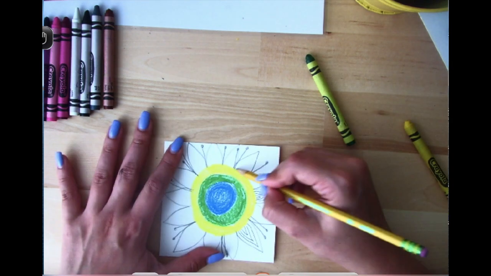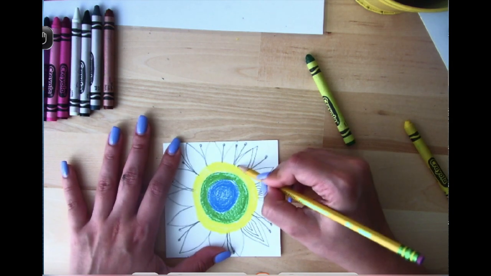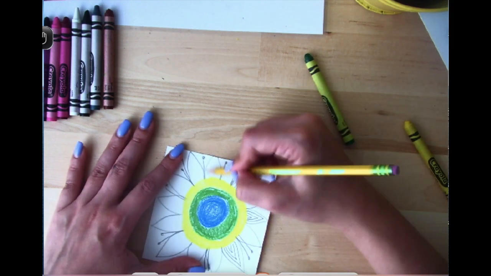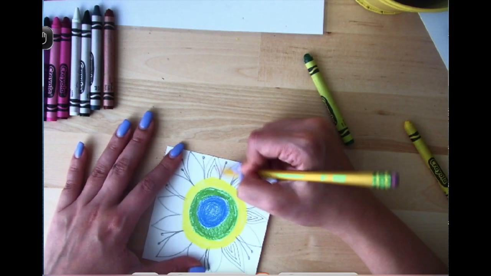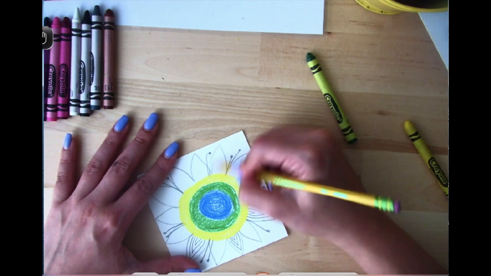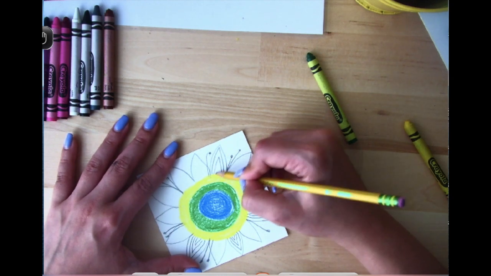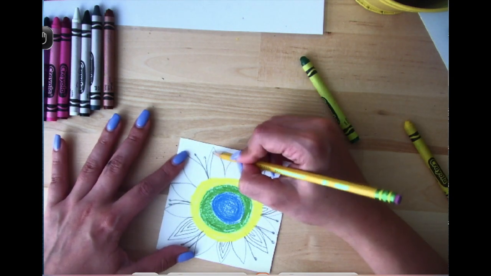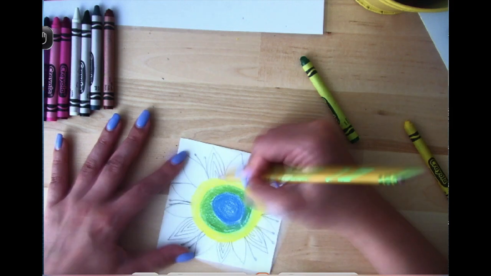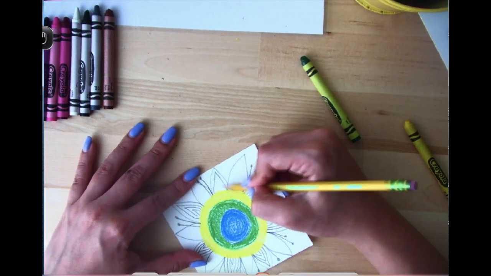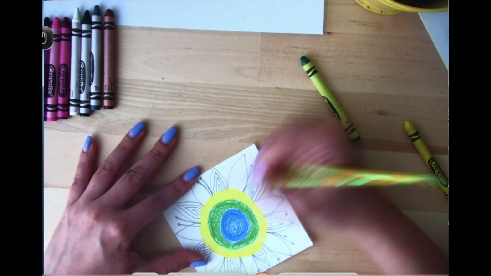The more details you add to your drawing, the more interesting it's going to look. So we want to add different kinds of patterns. Maybe you want to do polka dots inside of your leaves. Maybe you want to do hearts or stars. Maybe you want to make a checkered pattern or not. It's up to you. And there we go.